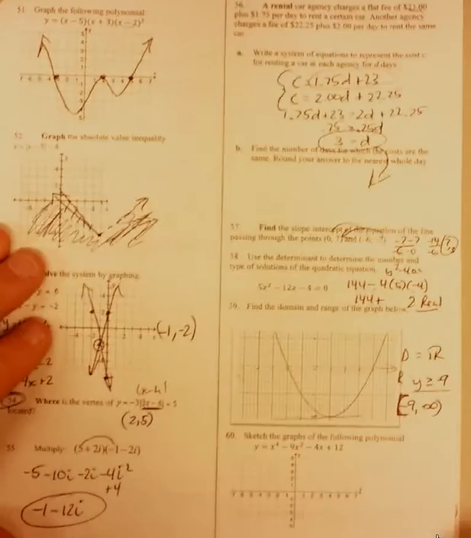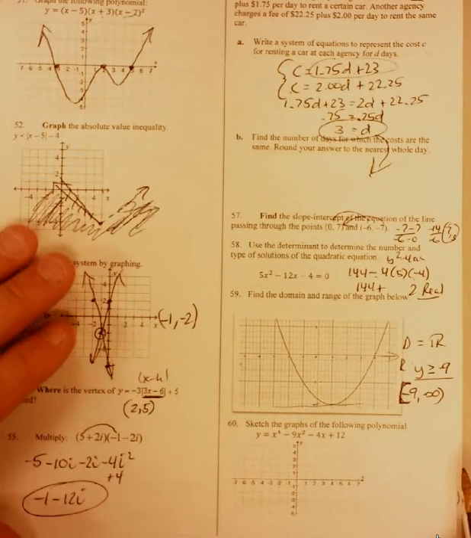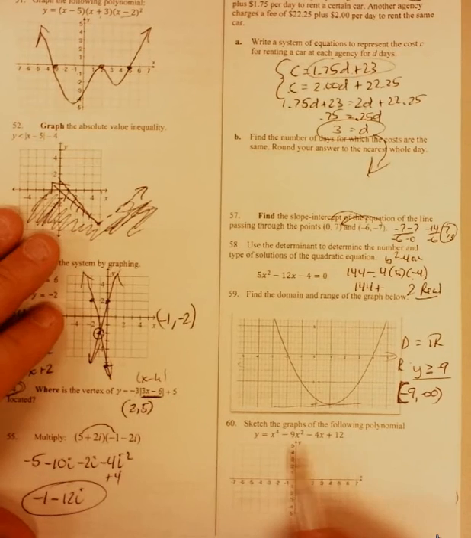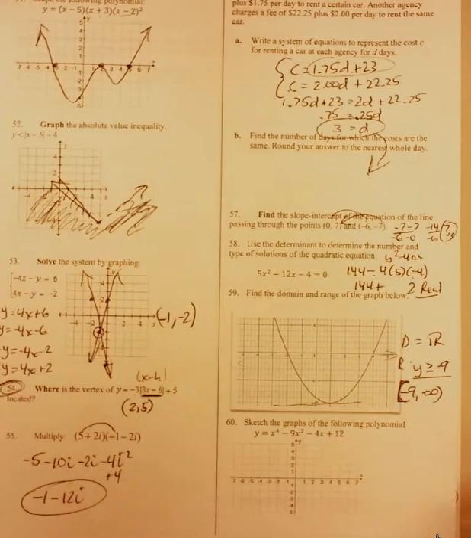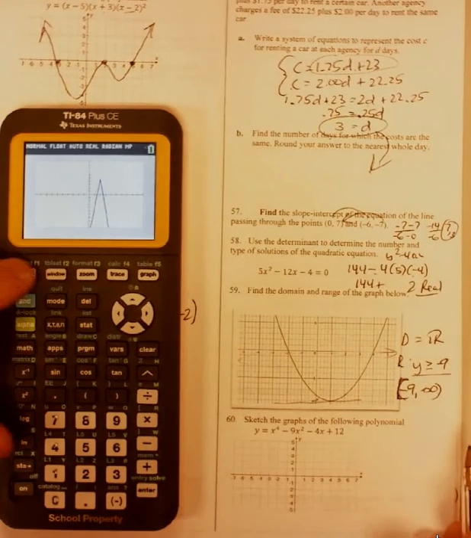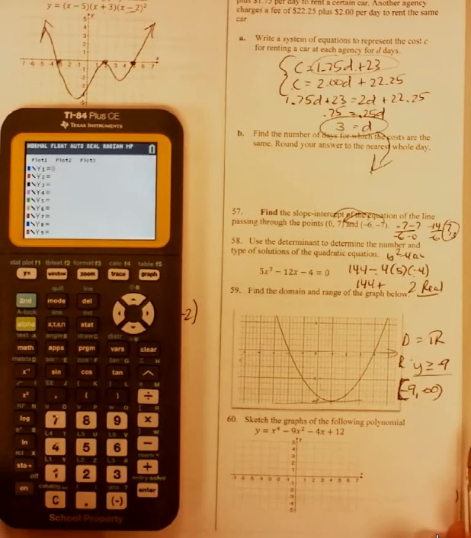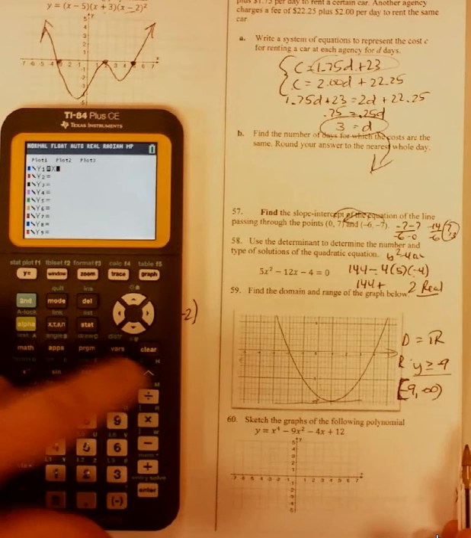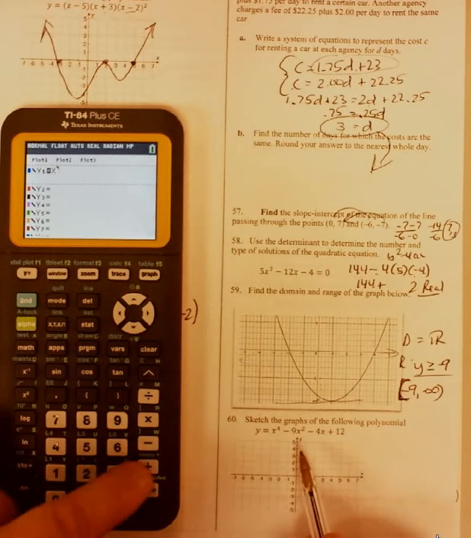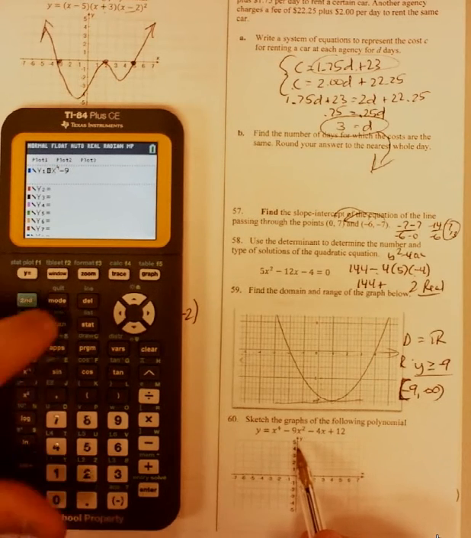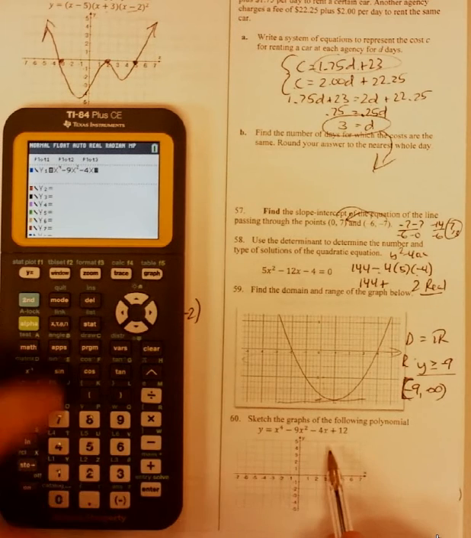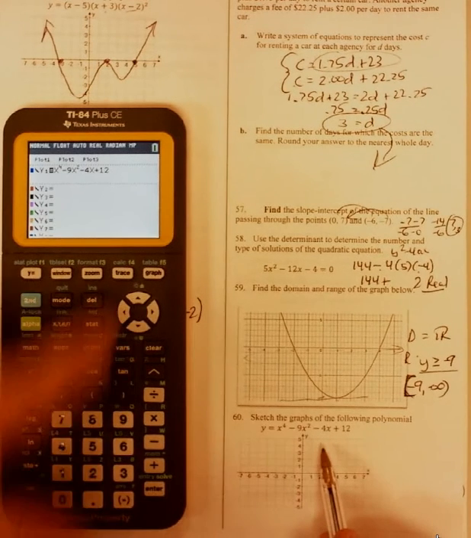And then the last question on this page, we're going to sketch the graph of the following polynomial. So this is a 4th degree polynomial here. And so I could look to see where the graphs are, but if we have our graphing calculator, man, this is kind of an easy question because this is going to be x to the 4th power and then minus 9x squared, and then minus 4x, and then plus 12. And I'm just going to graph that.